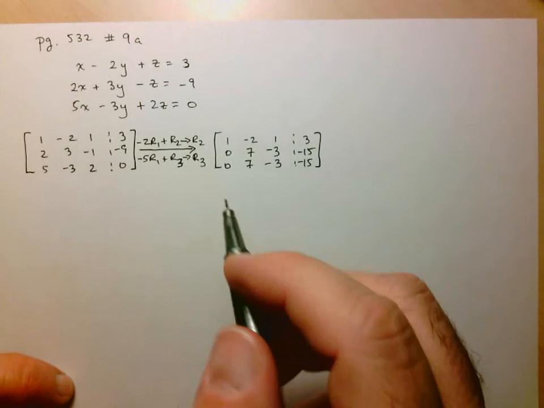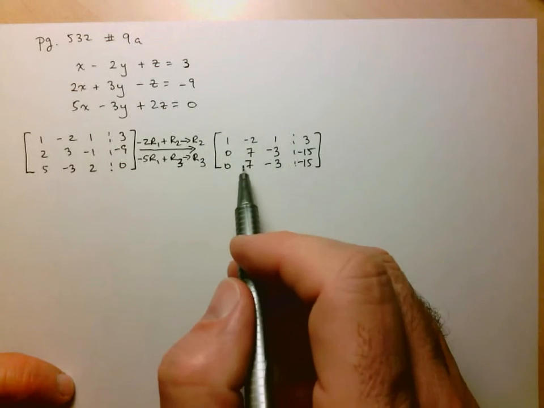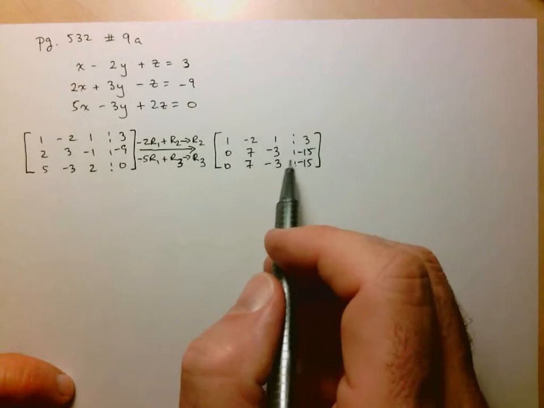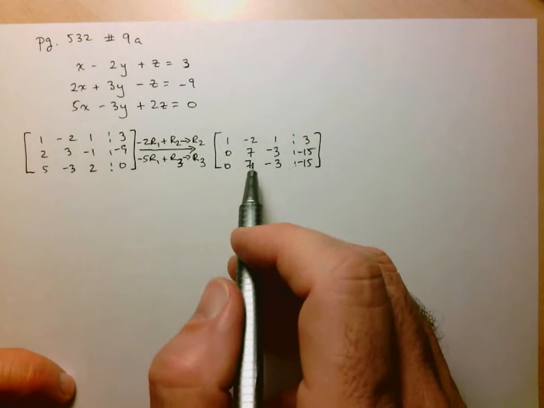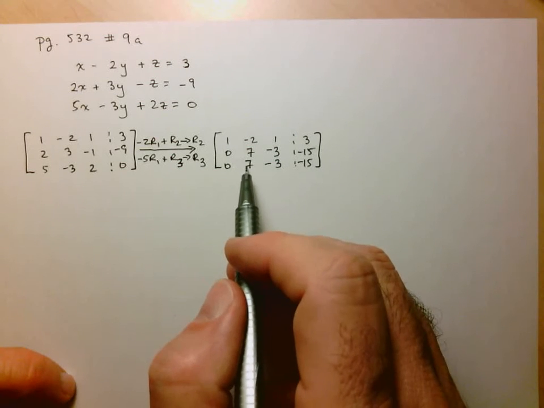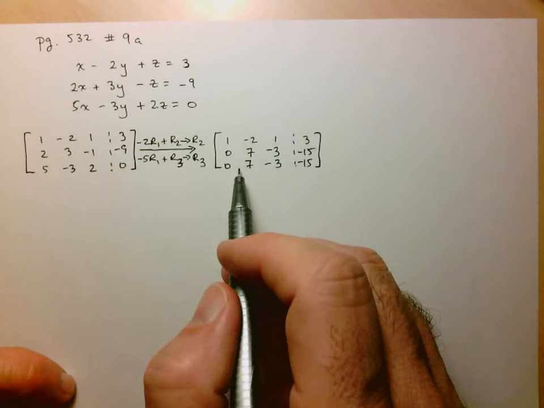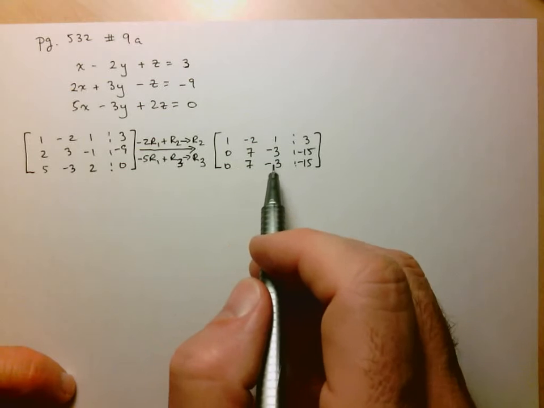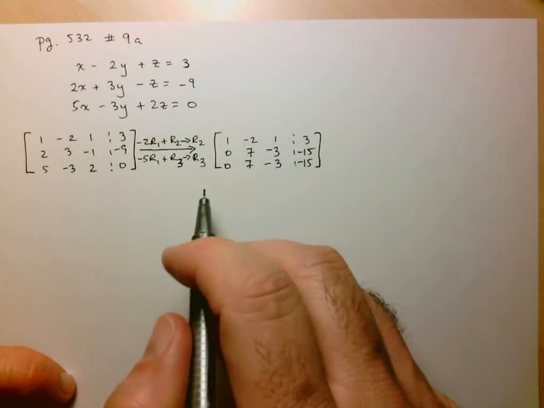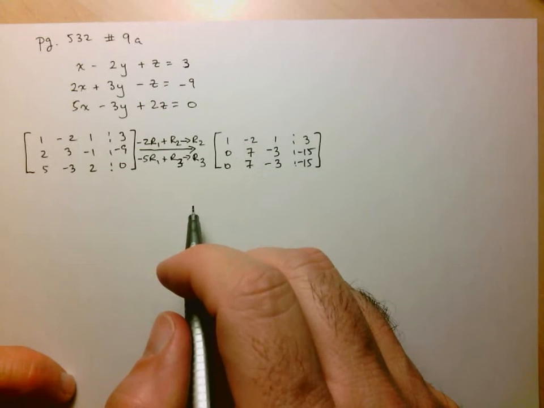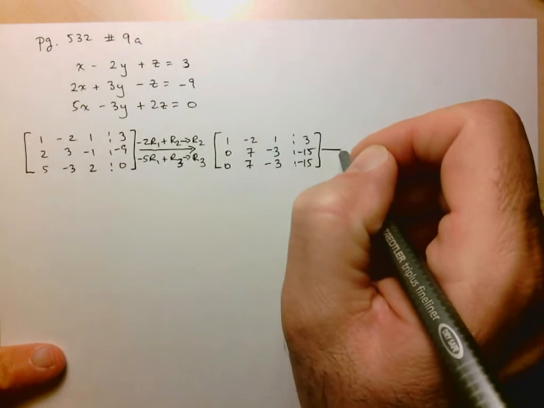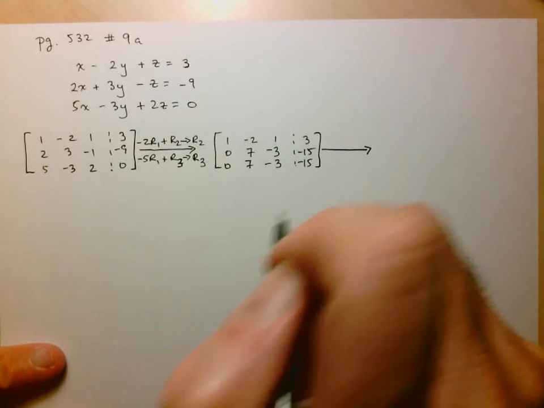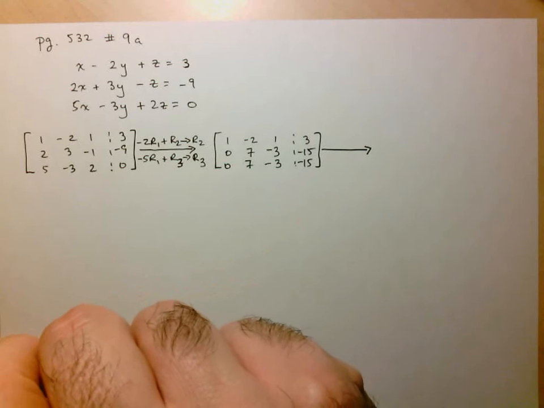You see that you've got two rows, two equations, that are identical. When I tried to eliminate this number, I also eliminated the coefficient of z. We'll see where this leads, but I think that might imply that in this case there are infinitely many solutions.